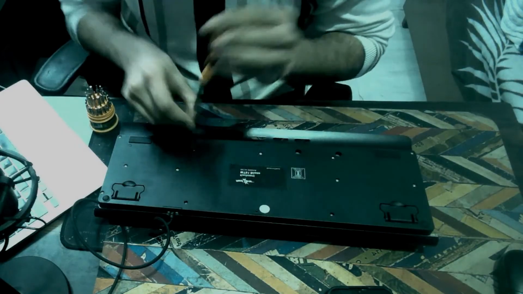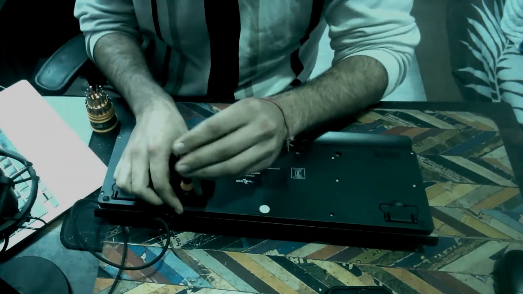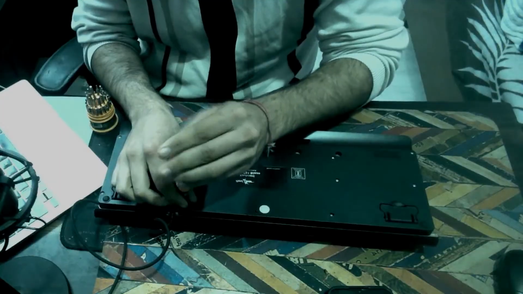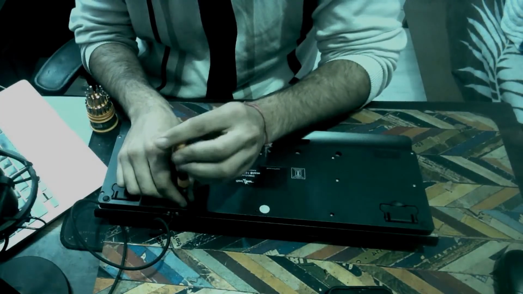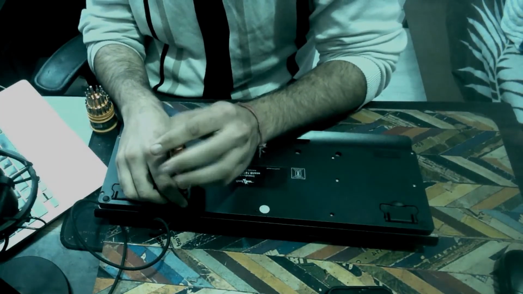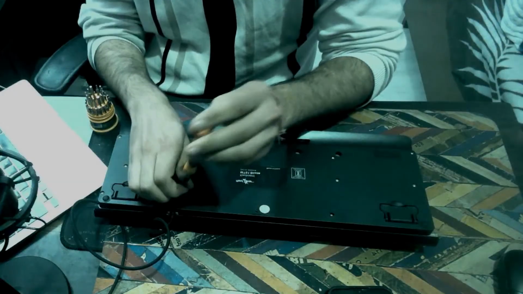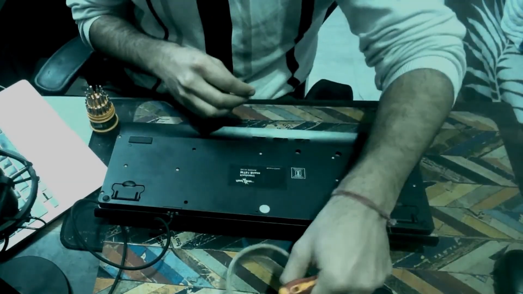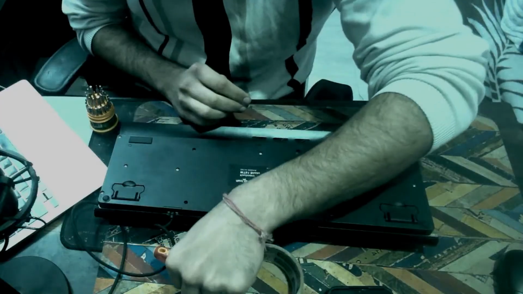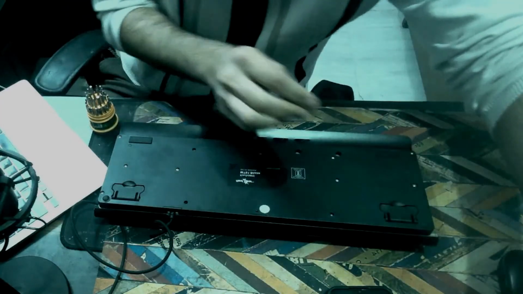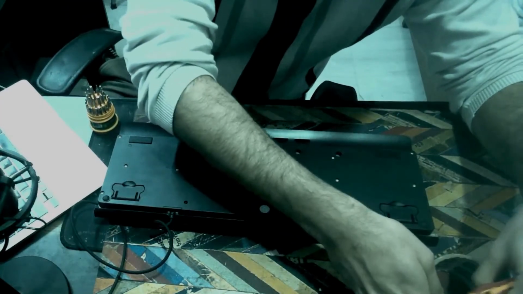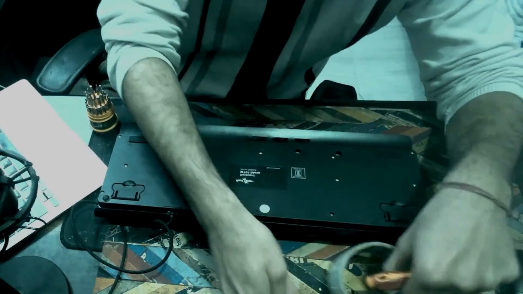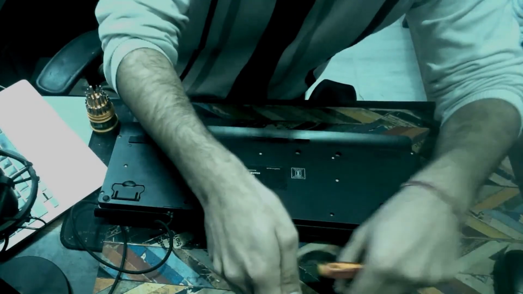So, opening it, I'll have to open all these screws. And I need to have something to keep these screws safe, and I'll use this. Here, maybe. Okay, here.